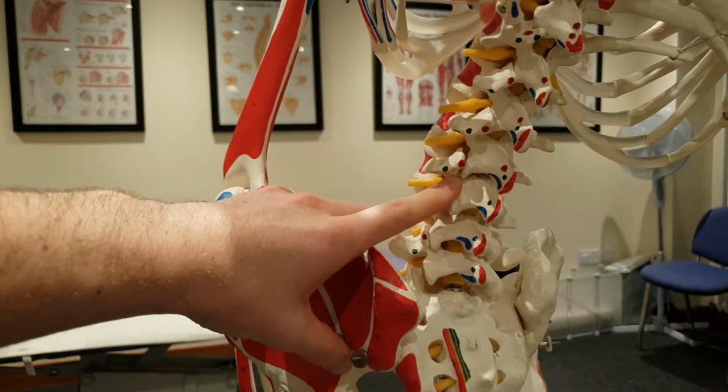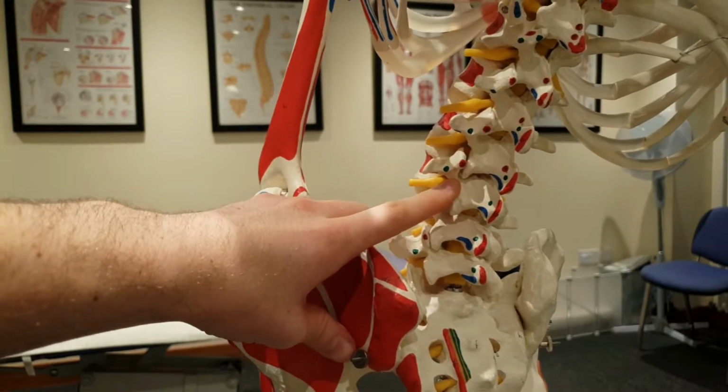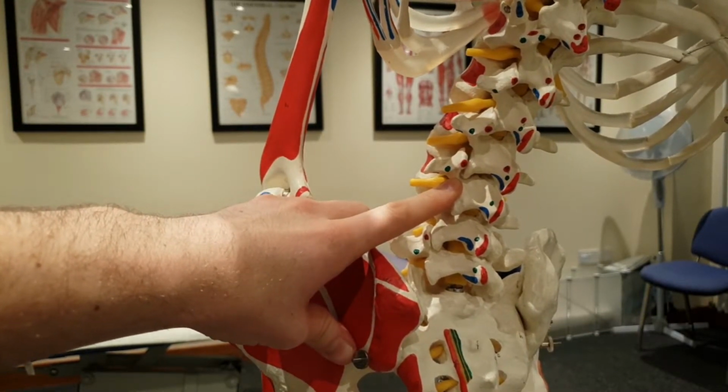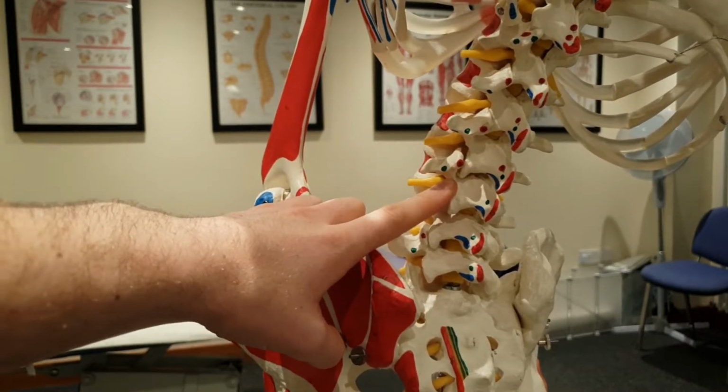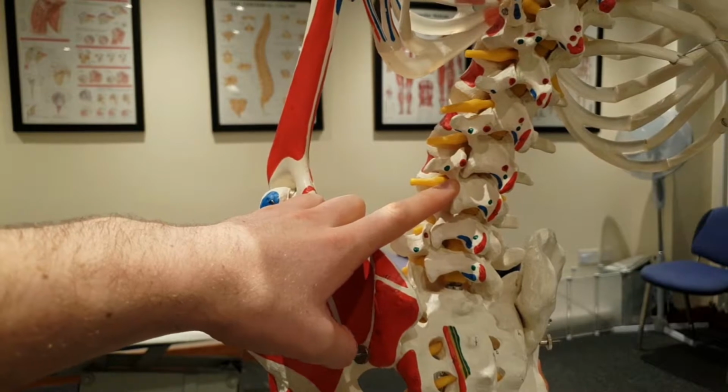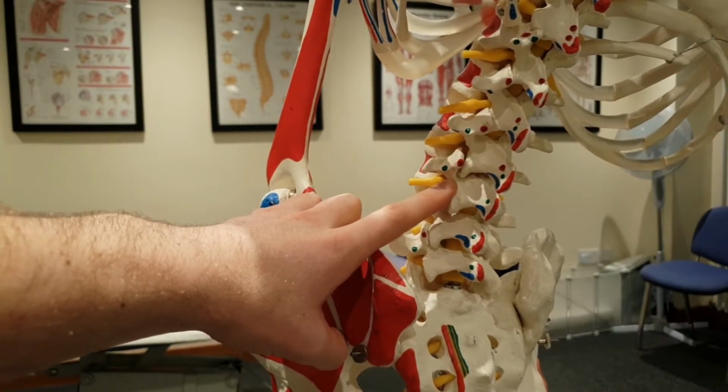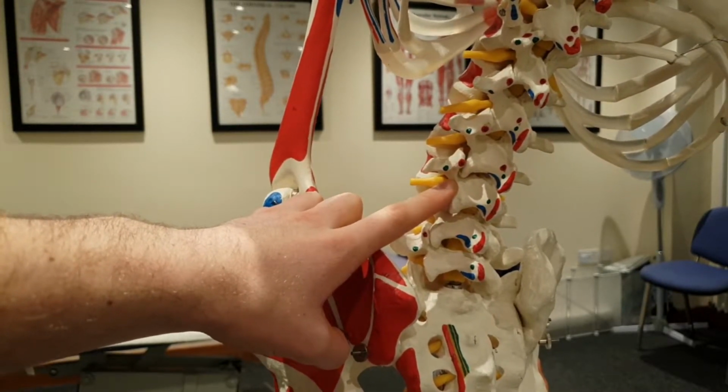If you're having a really acute flare-up, it might not be appropriate. But for everybody else, this exercise is really good as a maintenance exercise and trying to prevent future reoccurrences of your low back pain. So give it a go.